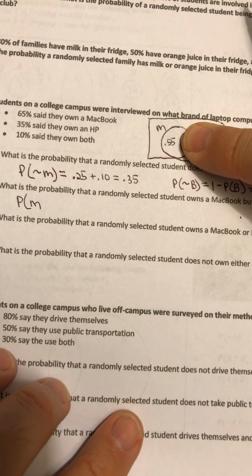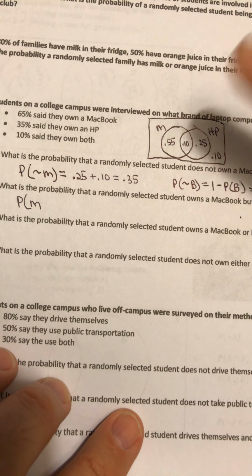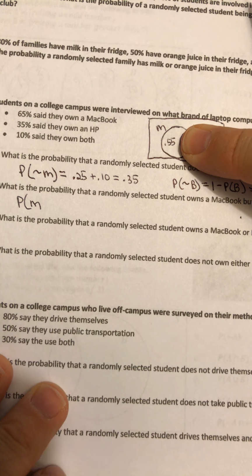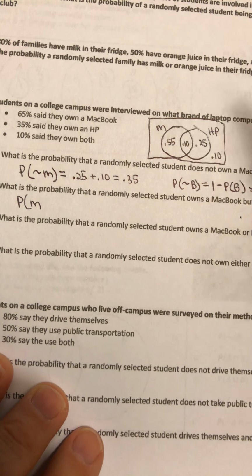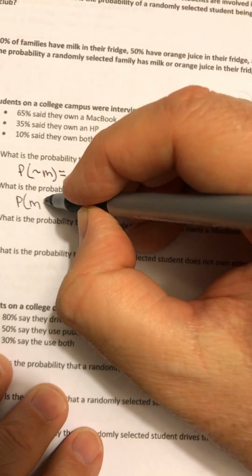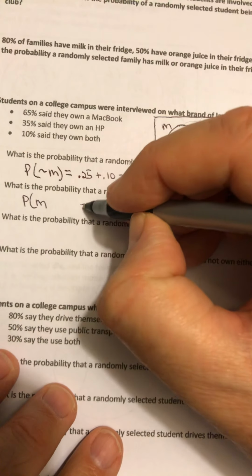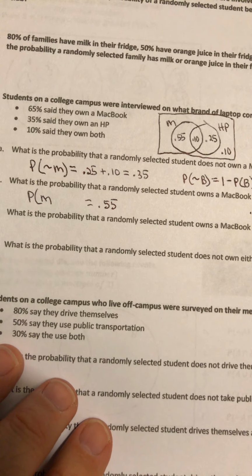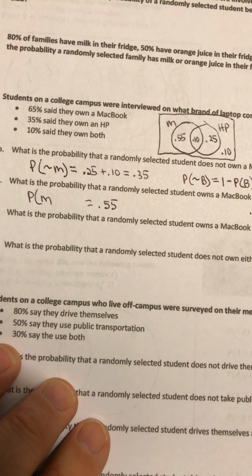Well, right there. Okay, they own a Mac. These people own a MacBook, but 10% of them own an HP. So that answer would just be 0.55. So this is going to equal 0.55, or 55% probability that a randomly selected person owns a MacBook, but not an HP.